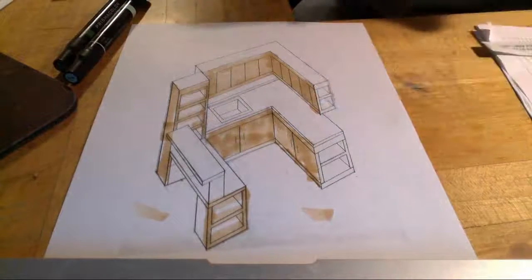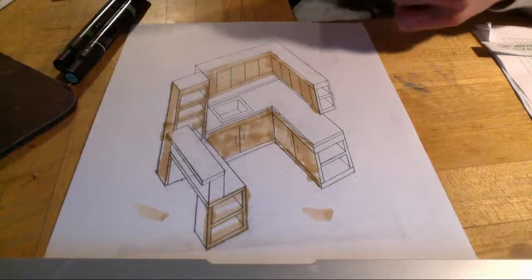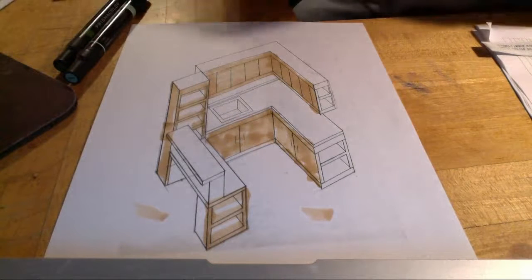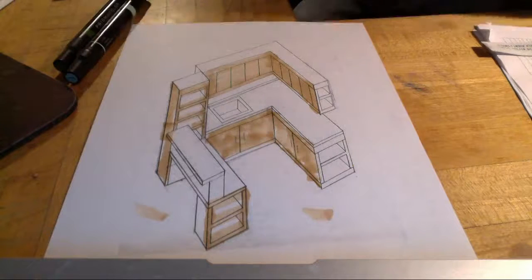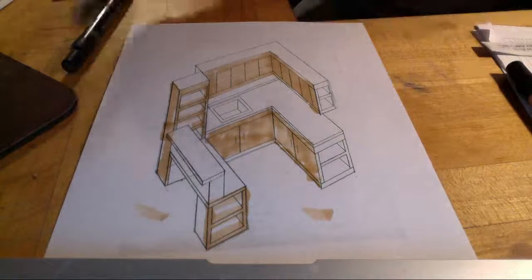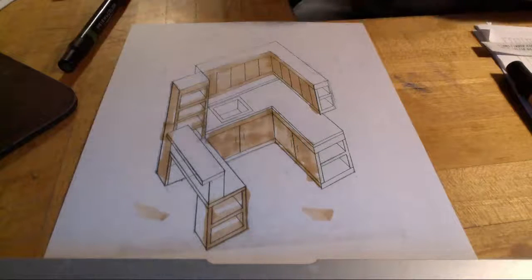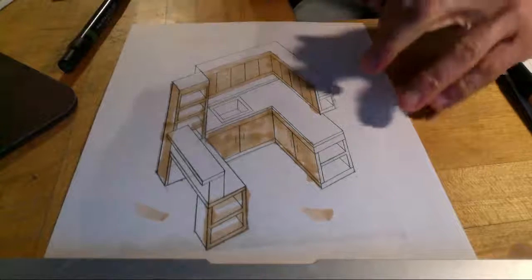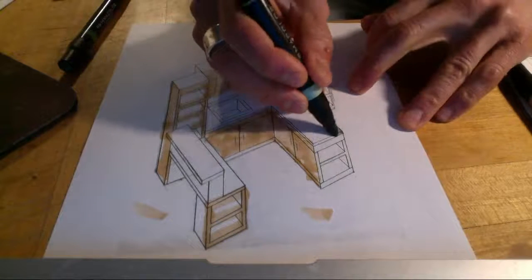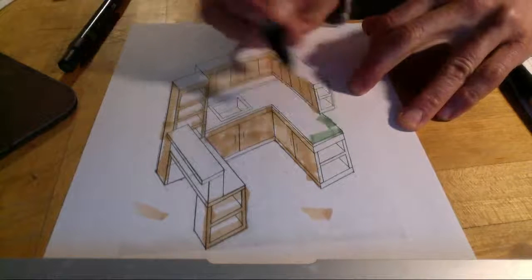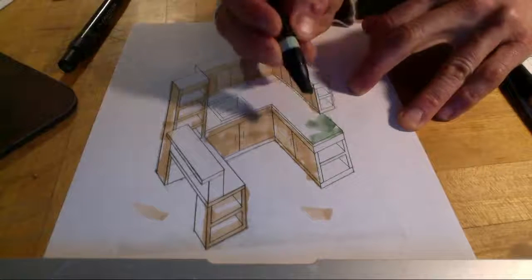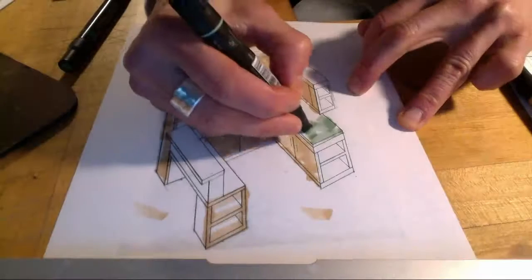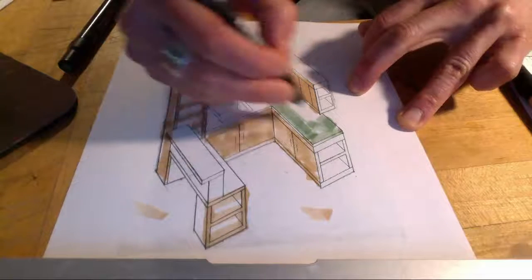Okay. Now I'm going to take a light green color and apply it to the counter top, so the surface facing upwards. So this is a lime green, which is fairly light.